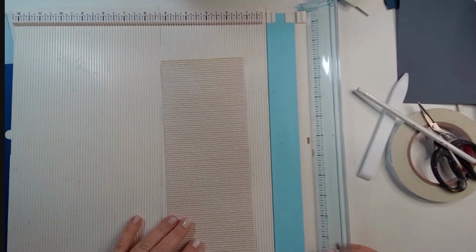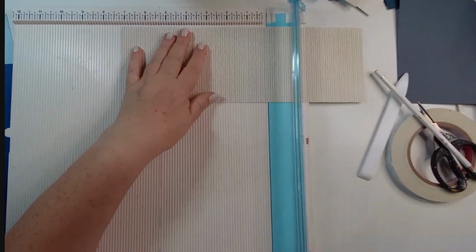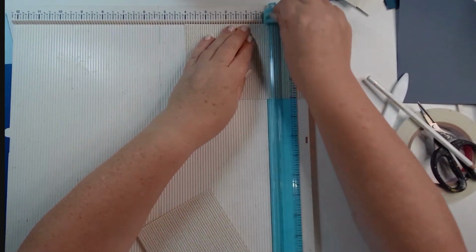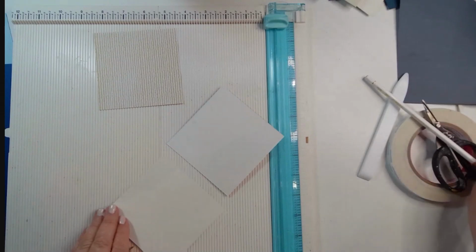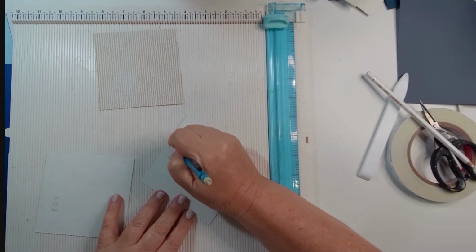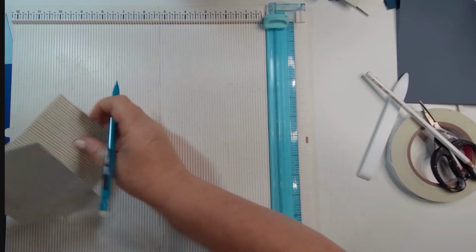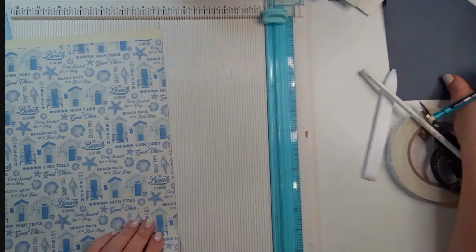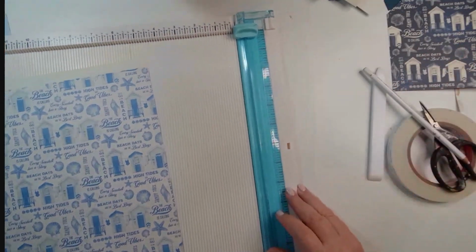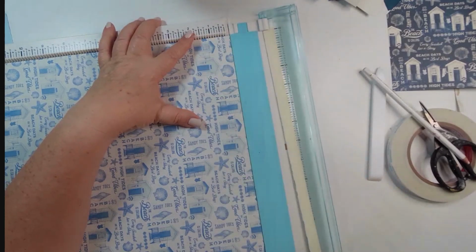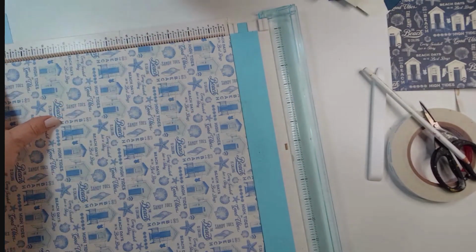E12-1 and -2 is 4 by 4. And E12-2. Okay.